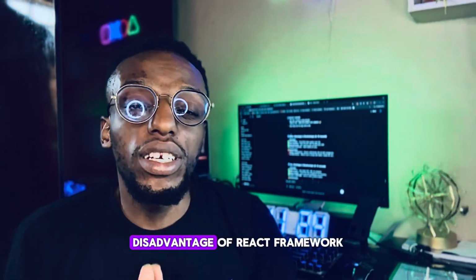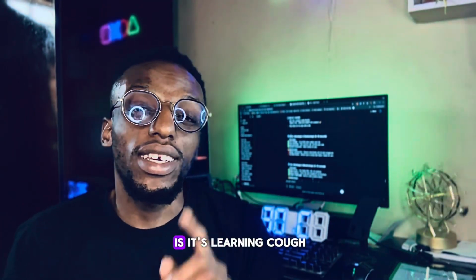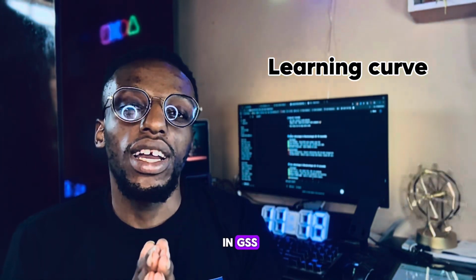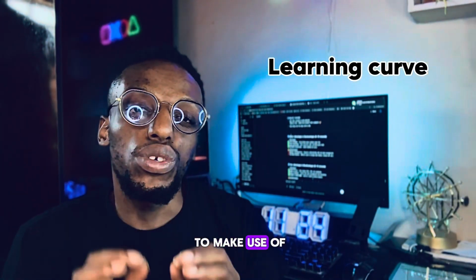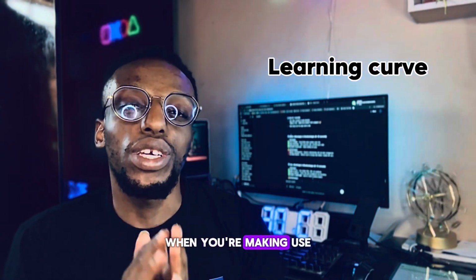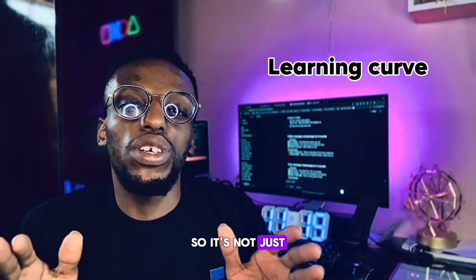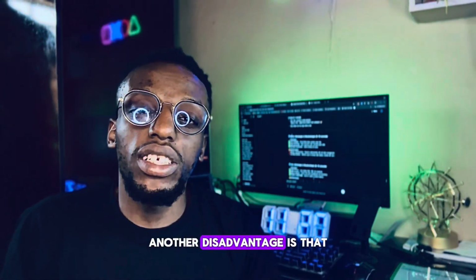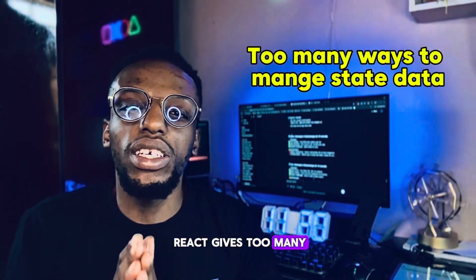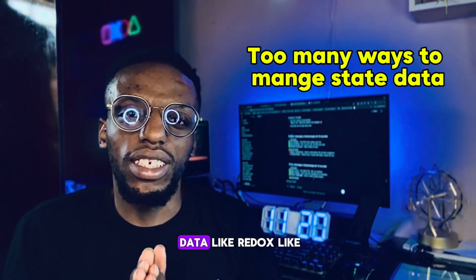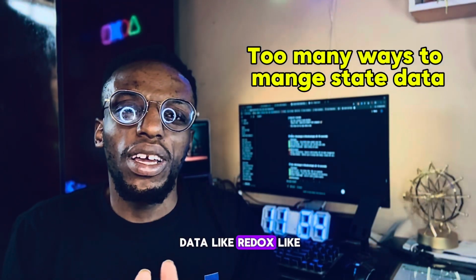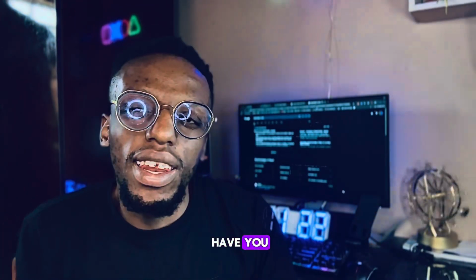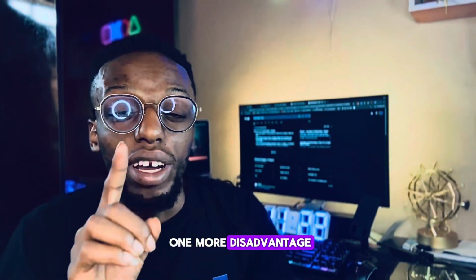Number one disadvantage of React framework is its learning curve. Yes, you need to learn how to code using JSX and also learn how to make use of state management when you are making use of React. So it's not just the normal HTML, CSS thing. Another disadvantage is that React gives too many ways to manage state data, like Redux, like context API, and what have you. Let me just add one more disadvantage.